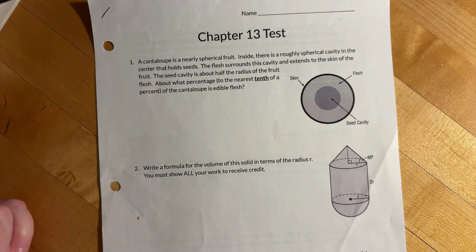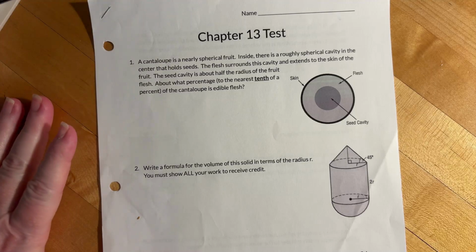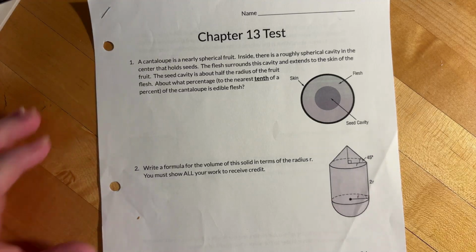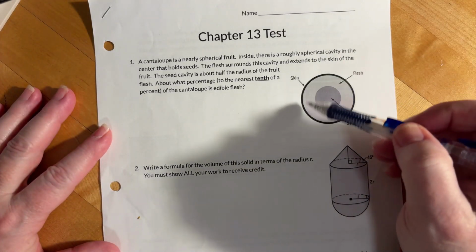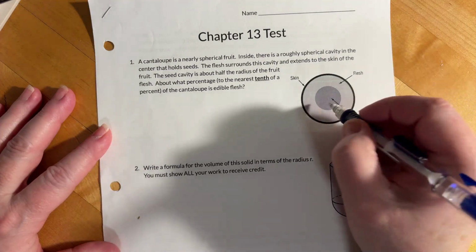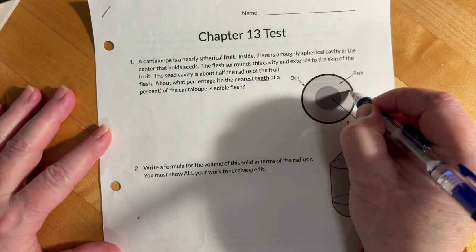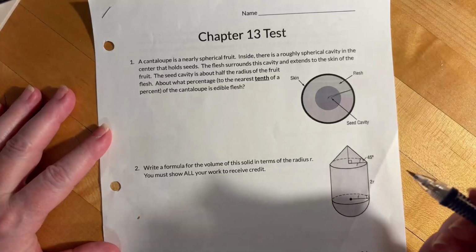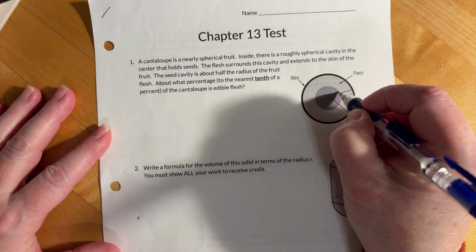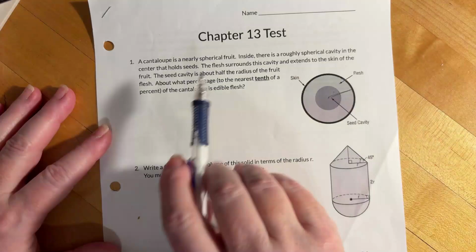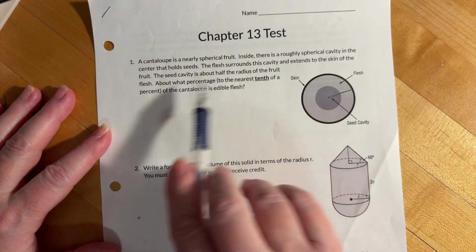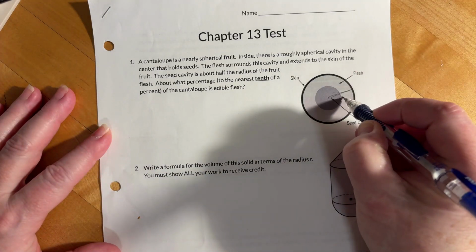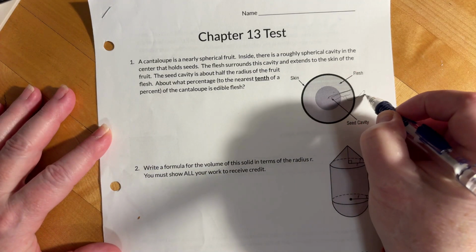Okay, we're going to do a quick walkthrough of this test so that you have the information that you need. So when we're looking at the volume of just the flesh, here is our radius. Okay, so we're going to call this R. Just from here to here is R. And it says that the seed cavity is about half the radius of the fruit flesh. So this whole thing here is 2R.